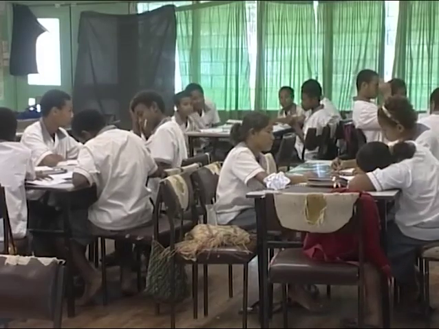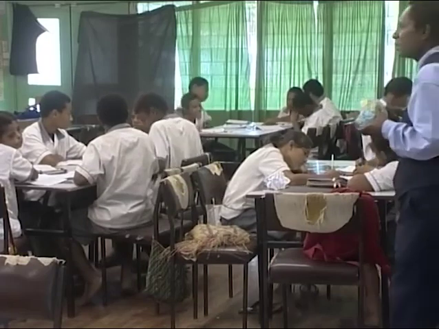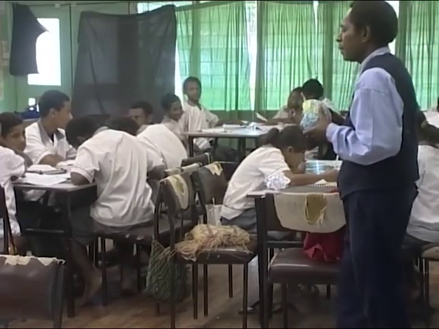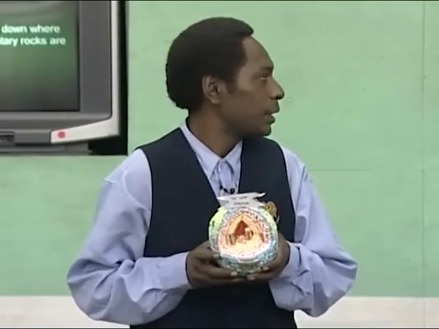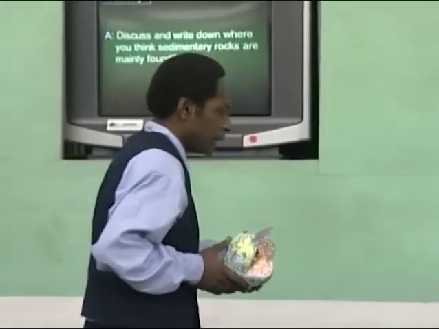Yes, class and the receiving students. Do you find those rocks where the crust is? Okay, that's correct. You find all three different types of rocks where the crust is. Now the crust is a small part of the structure of the earth, but it contains most of these rocks. From the crust, what you are going to do now is say which part of the crust you think the rocks are mainly found.